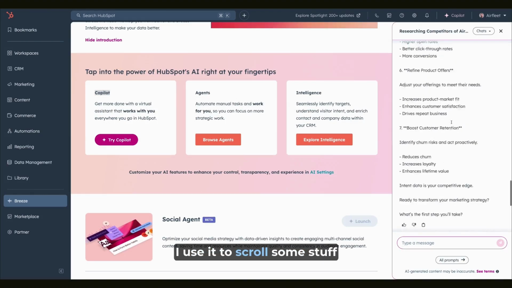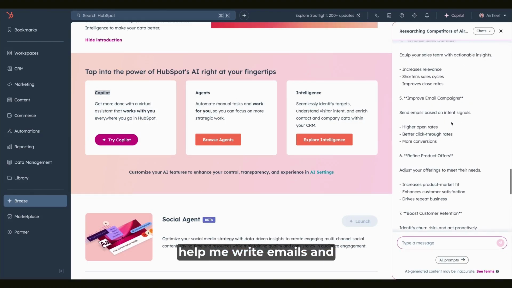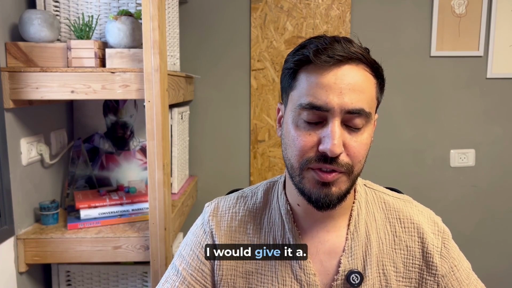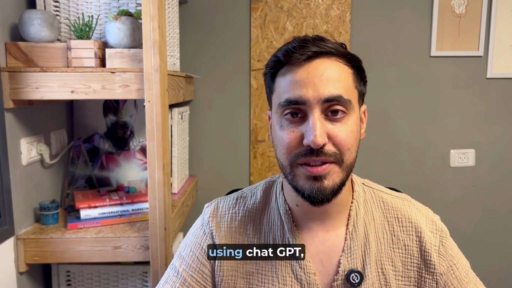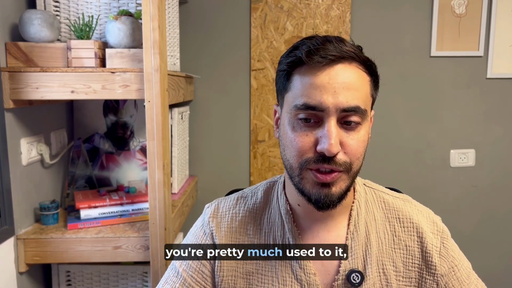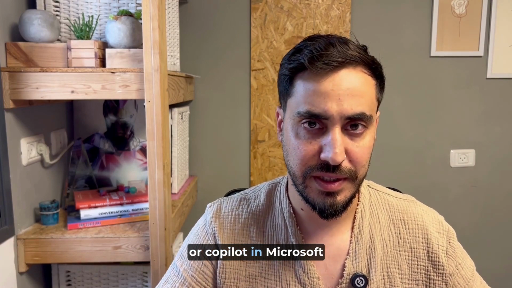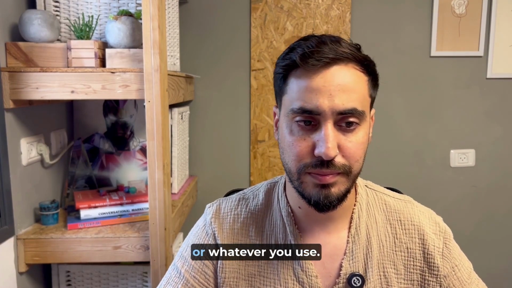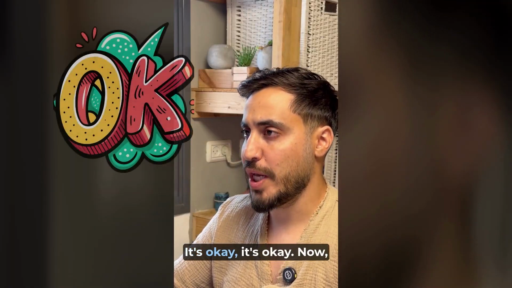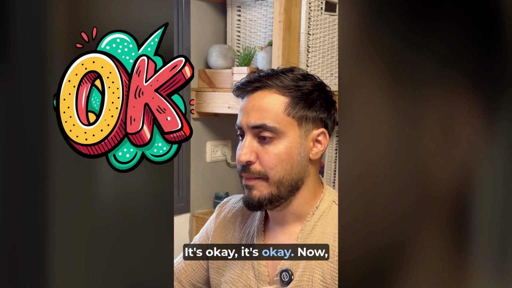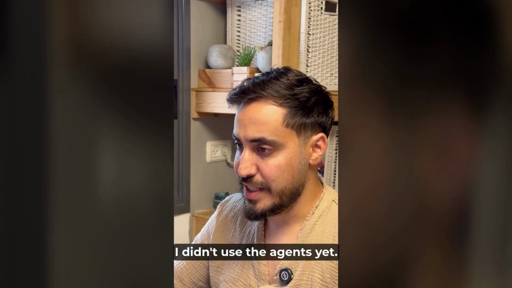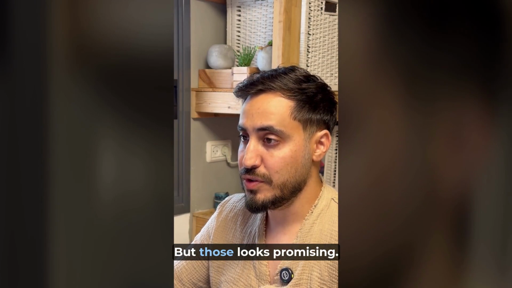I use it to score some stuff, help me write emails and stuff like that. I would give it a, I don't know, if you're using ChatGPT, you're pretty much used to it, or Copilot in Microsoft or whatever you use. It's okay. Now, I didn't use the agents yet, but those look promising.